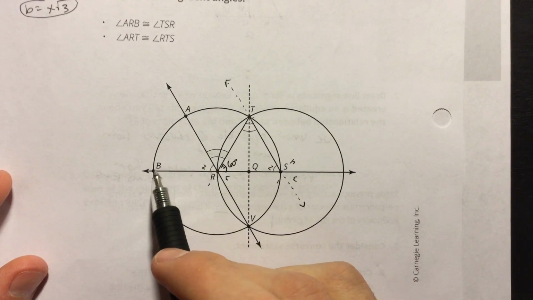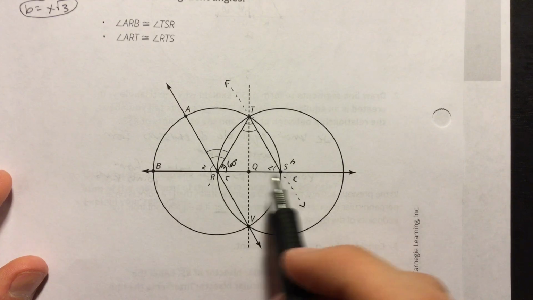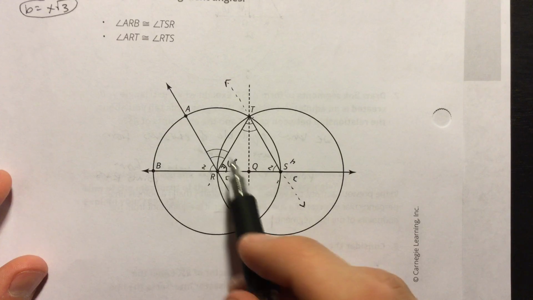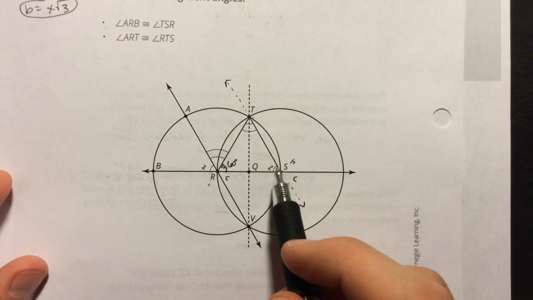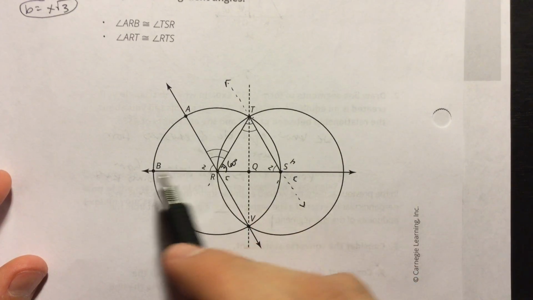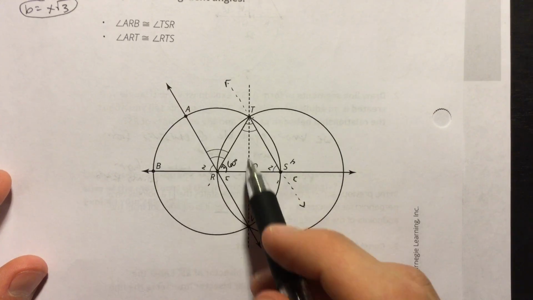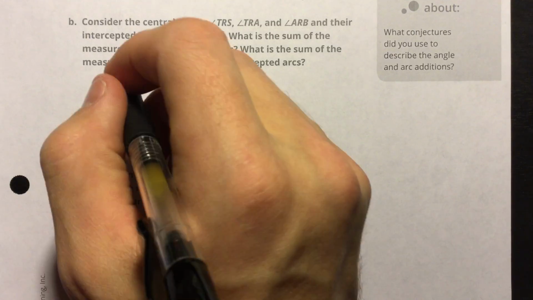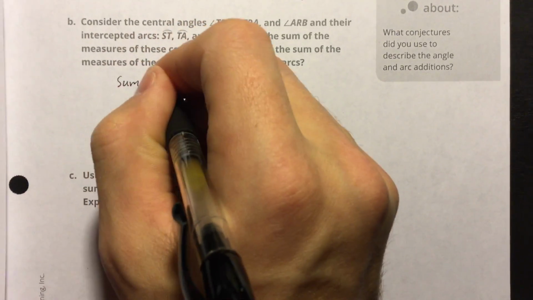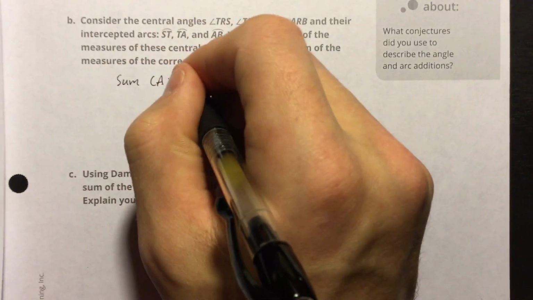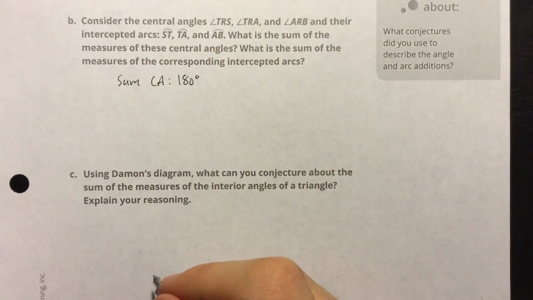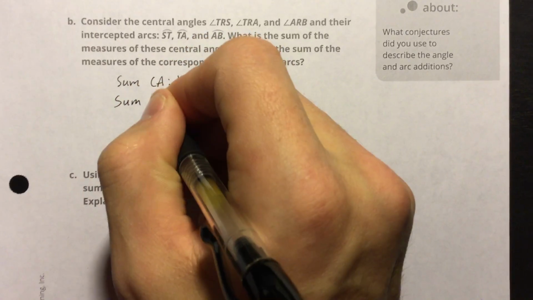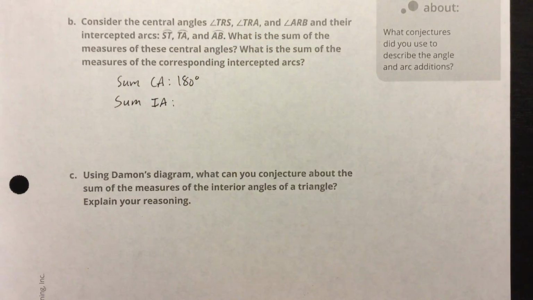So for line BS, we know that this side of the line is going to add up to an angle measure of 180 degrees. So we know that these central angles, SRT, TRA, and ARB, are going to add up to 180 degrees. So the sum of the central angles, sum CA, is 180 degrees, right? And then what is the sum of the measures of the corresponding intersected arcs? So, sum of intersected arcs, okay?